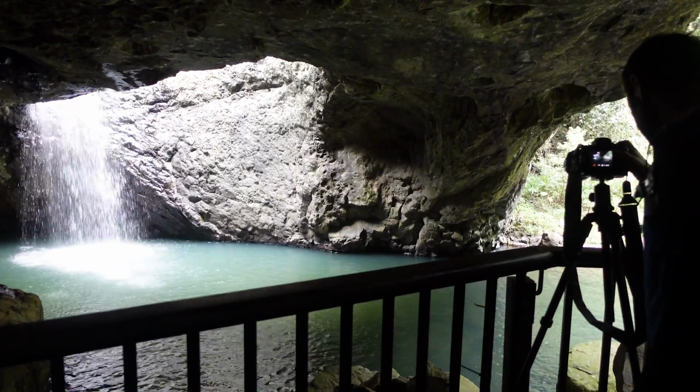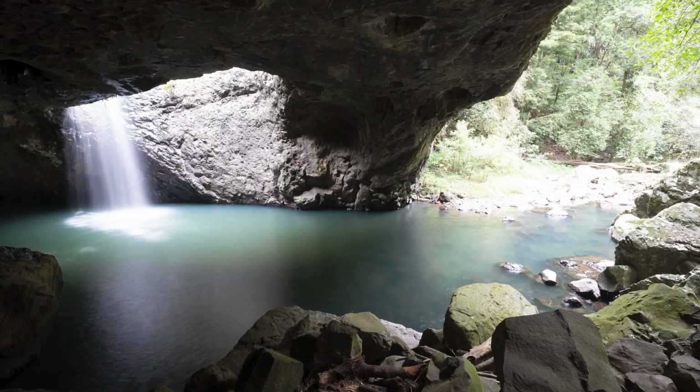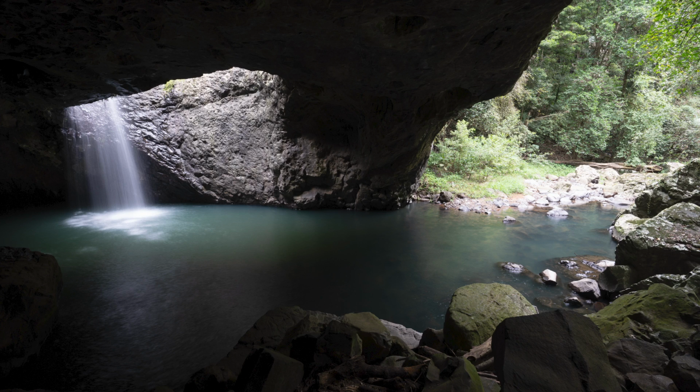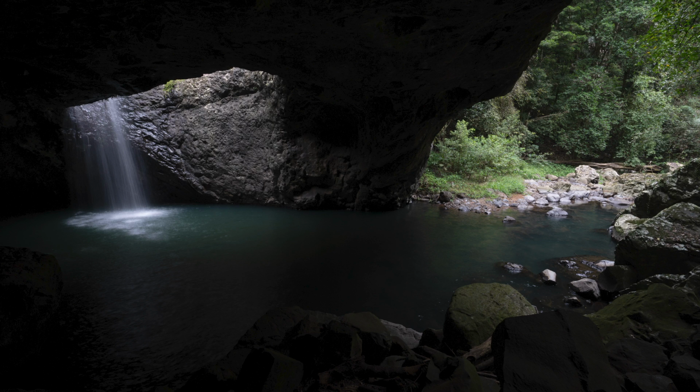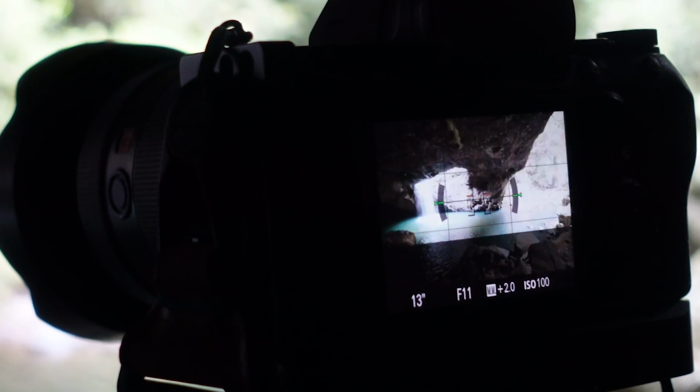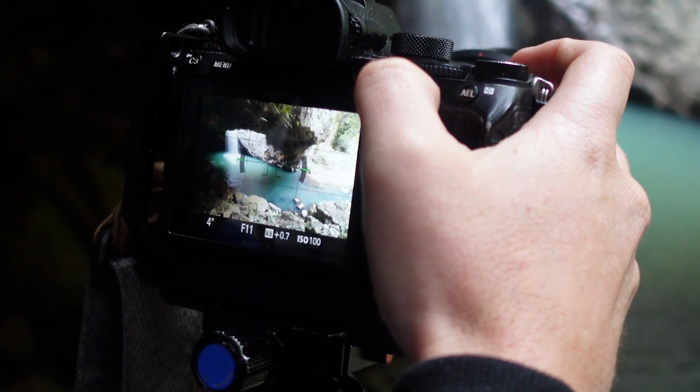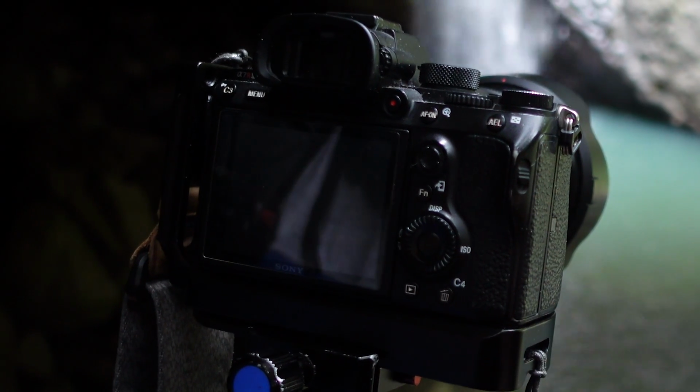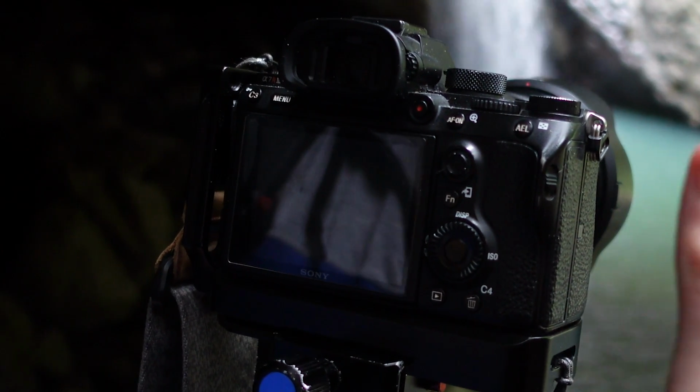So what I'm going to do is shoot a couple of different exposures using different shutter speeds. One slow one to capture the details in the rocks, another one to get the movement in the waterfall, and one properly exposed for the lush trees and shrubs outside the cave. I'm going to use an aperture of f11 to keep a great depth of field throughout the scene, and ISO 100 to keep the noise in the shadows to an absolute minimum so I don't mess with any details when I edit the image later.